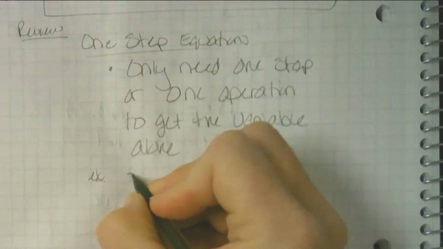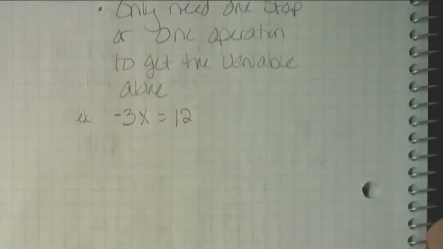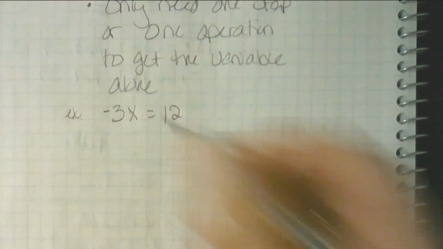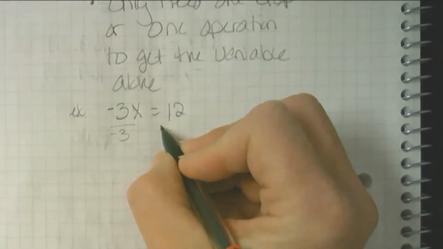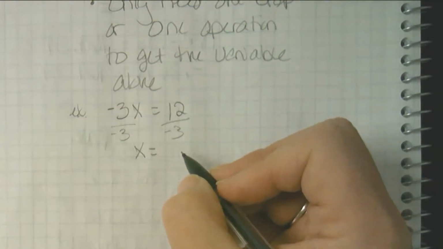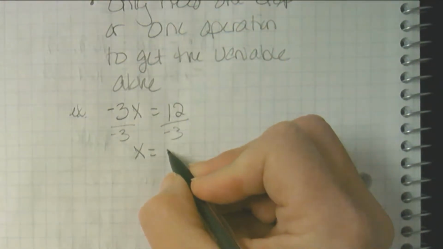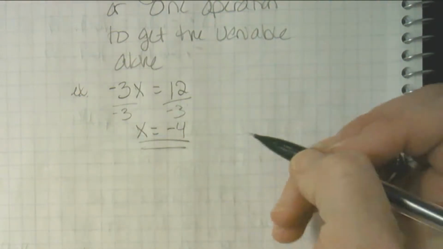So one might be negative 3x is equal to 12. All right, well, how do I solve this? What am I going to do to solve this problem? Colin? Excellent. And then what is 12 divided by negative 3, Colin? It would be negative 4. So here we just needed the one step of division to get my variable alone.